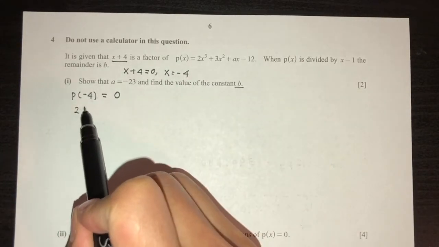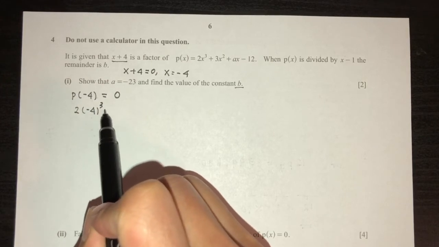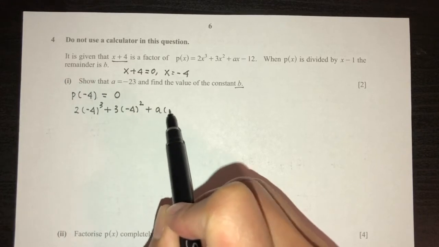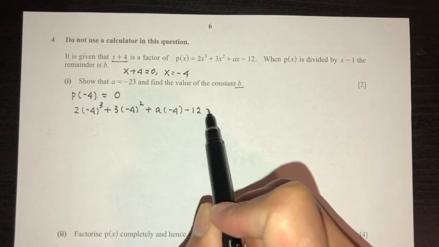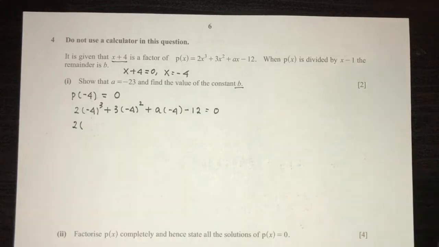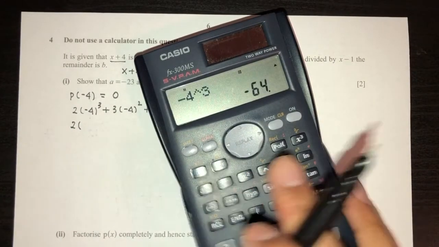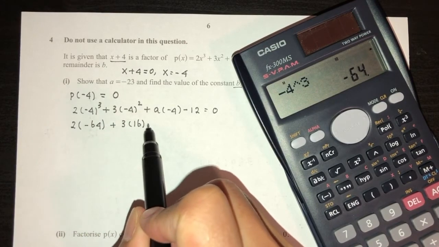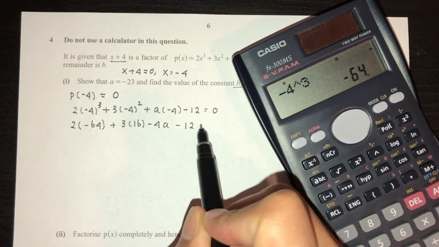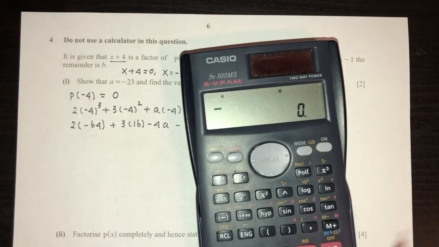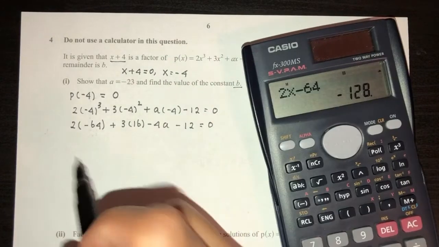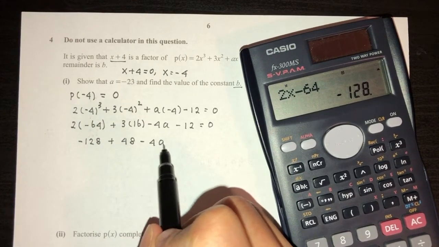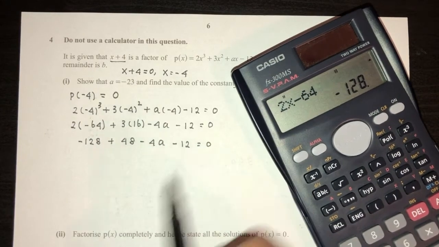You will have 2 times minus 4 to the power 3, plus 3 times minus 4 to the power 2, plus a times minus 4, minus 12 is equal to 0. So minus 4 to the power 3 is minus 64, plus 3 times 16, minus 4a, minus 12 has to be 0. So 2 times minus 64 is minus 128, plus 48, minus 4a, minus 12 is 0.